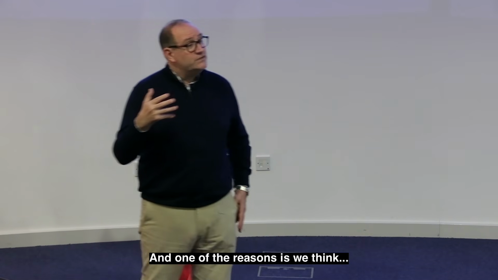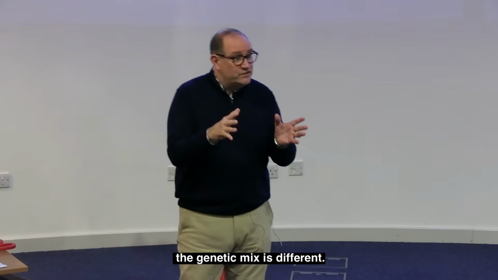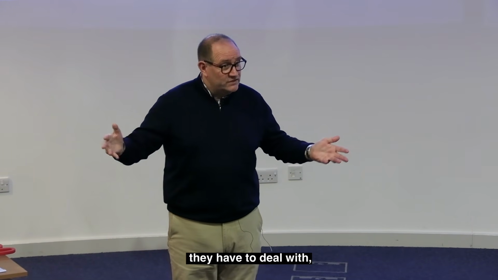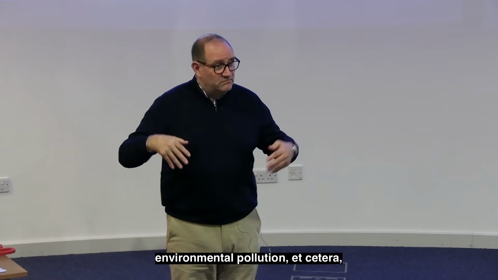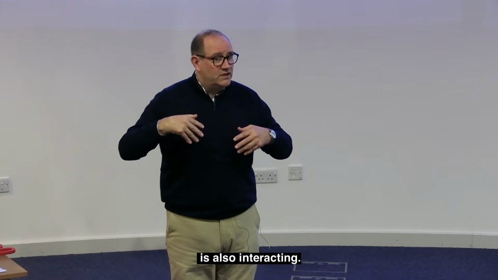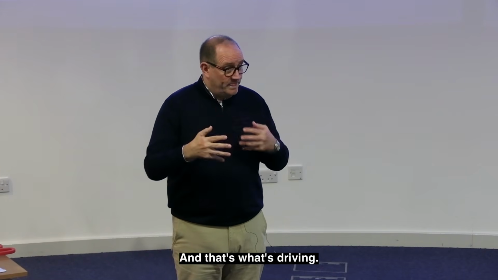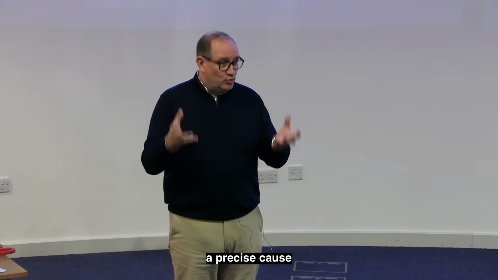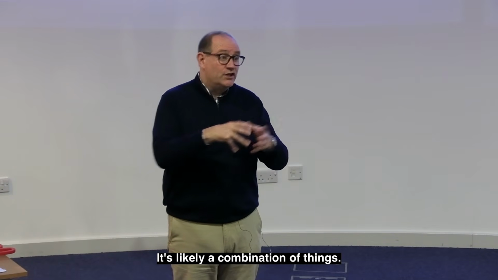And one of the reasons is we think the genetic mix is different, and also the environmental exposure in terms of the bugs they have to deal with, what they eat, environmental pollution, etc., is also interacting. And that's what's driving it. But we don't have a precise cause in an individual person. It's likely a combination of things.